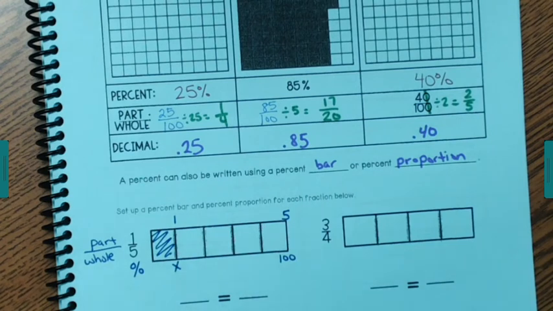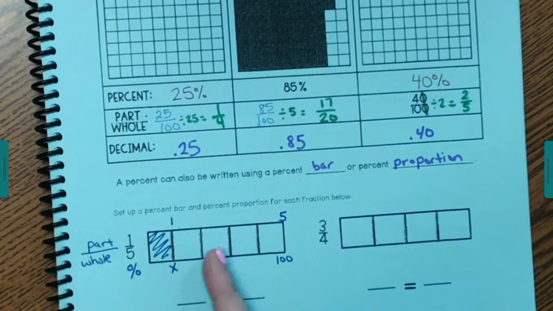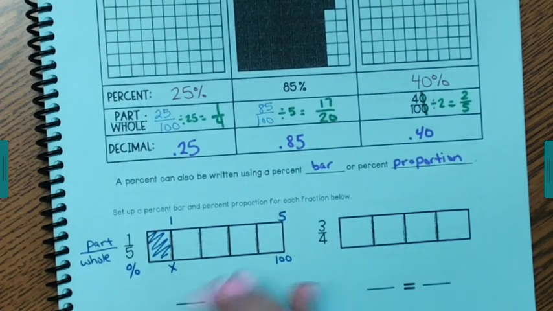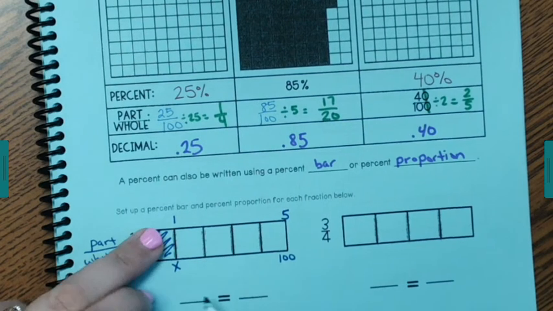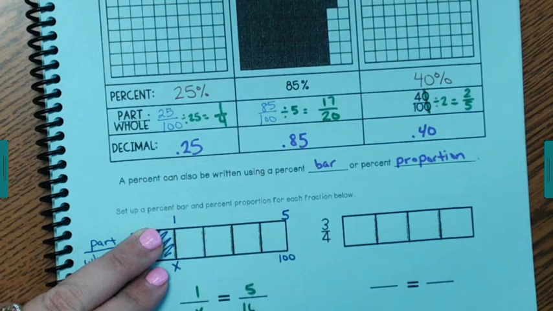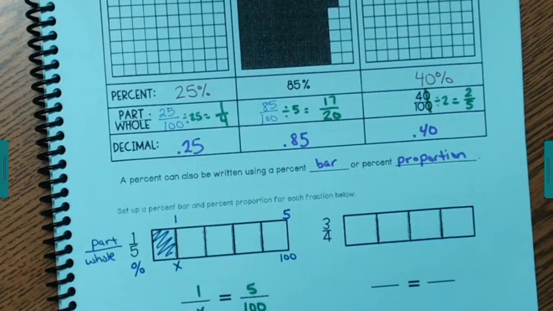Now that I have my percent bar, I'm easily able to see that it's going to be less than half. So I know it's going to be less than 50%. So let me show you how to set your proportion up. You just take everything you wrote, and then you put it down on the bottom, okay? So 1, X, 5, 100, okay? Now we're back to just regular proportions that we worked on last time and the time before that, okay? Look for a shortcut, cross multiply. It does not really matter, but pick a way.